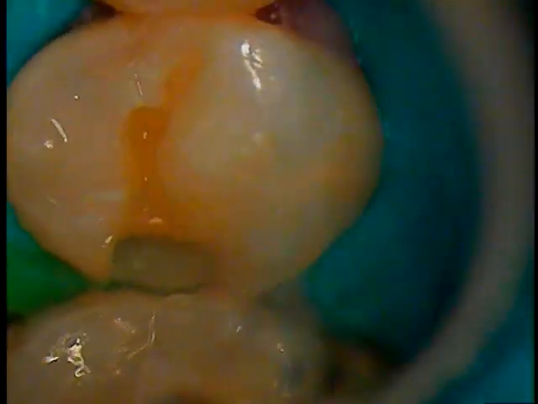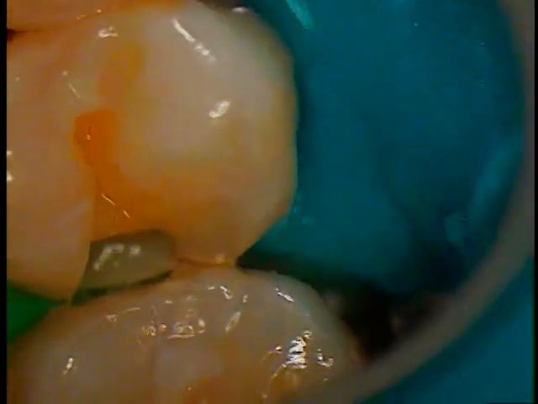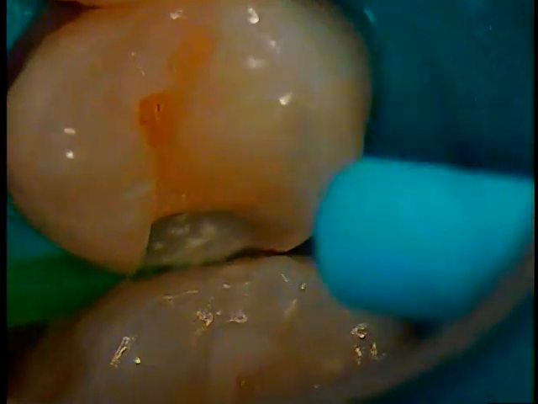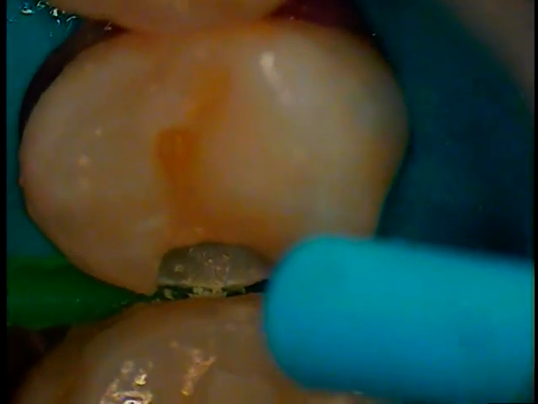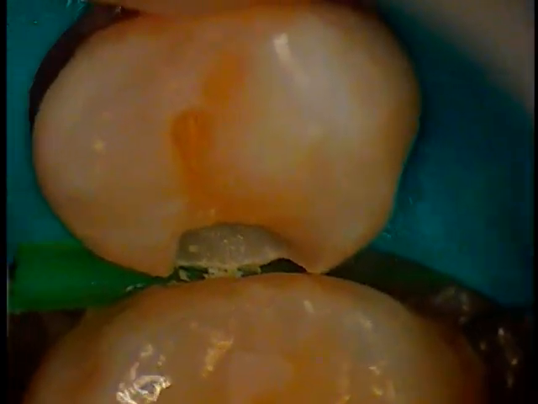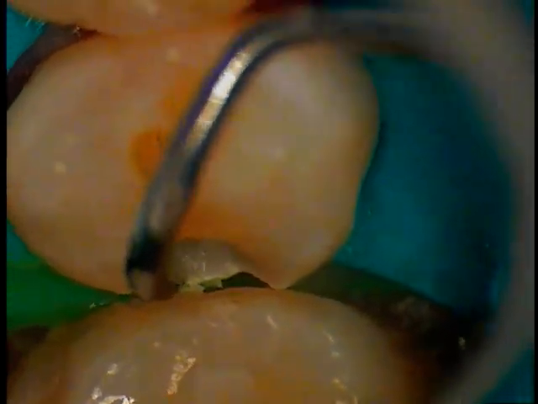All right, air in the mirror. On the mirror, please. Thank you. Okay. Looks like we've got everything under control now. I'll take my scaler again, and we'll just clean that up.